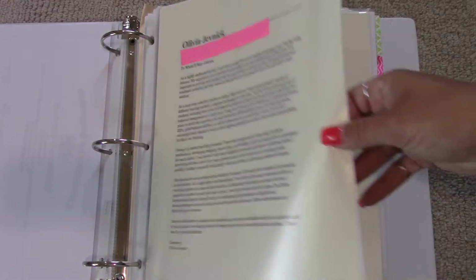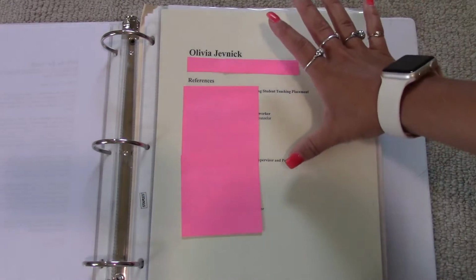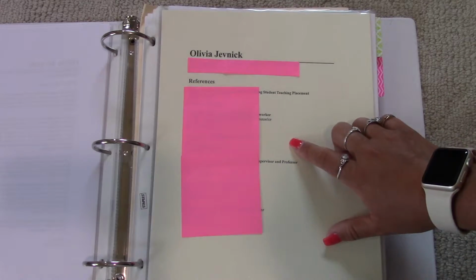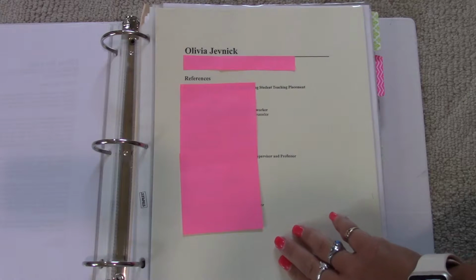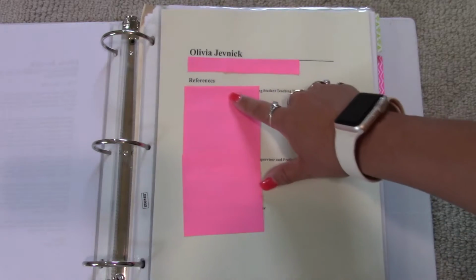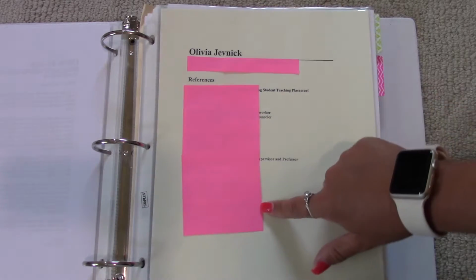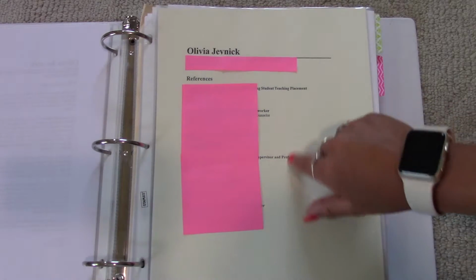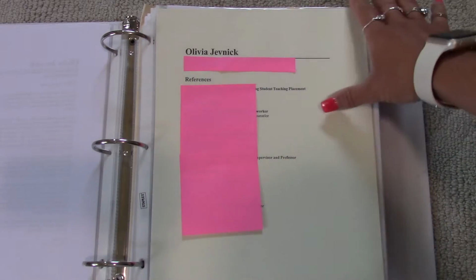And then I have a couple sheets in here. This was kind of hard to block out for you guys, but this is just my references. So I have about 4 references. Actually, I think I have like 6 references on here. I just included the name of the reference, what their job actually is under that, their phone number, and then their email. And then I also have in parentheses with what their job is, how I know them as well.